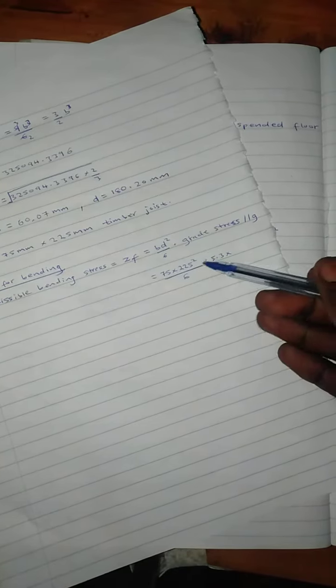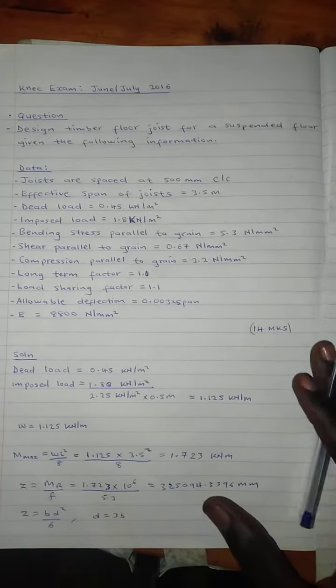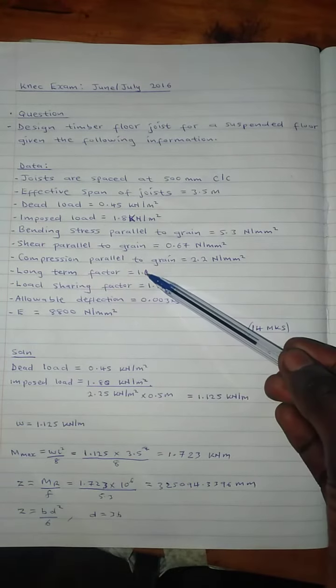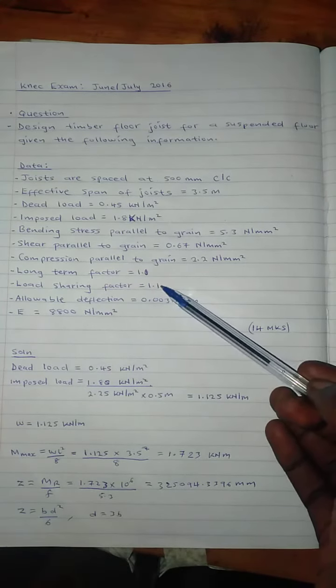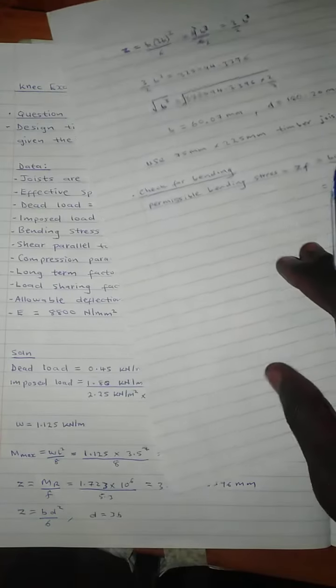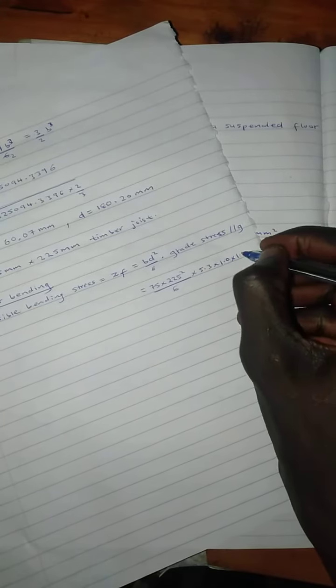So our F value we will multiply by the K factors. We have been given the K factors here. We have K, the load sharing factor 1.0, then we have the 1.1, and then we'll calculate K7. So here we have been given 1.0, 1.1. So K7, we can get it.